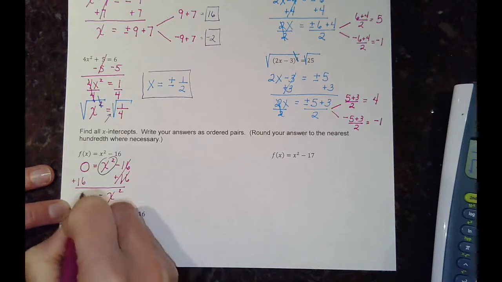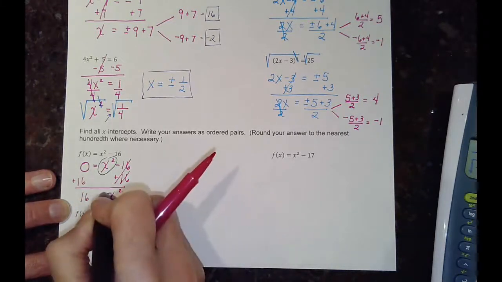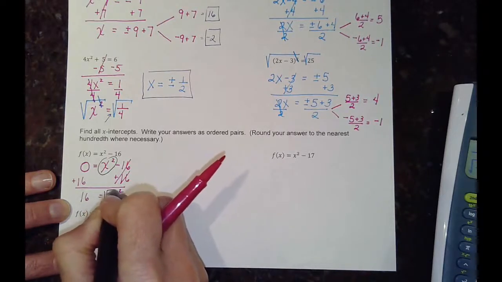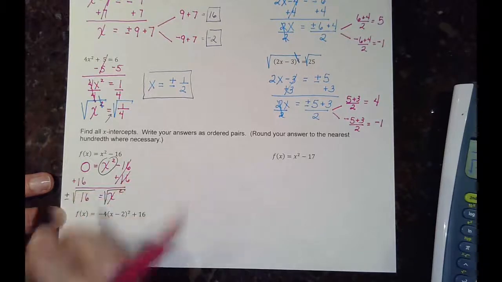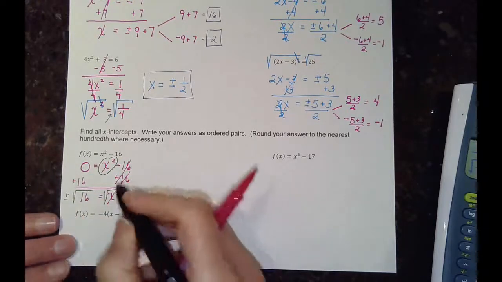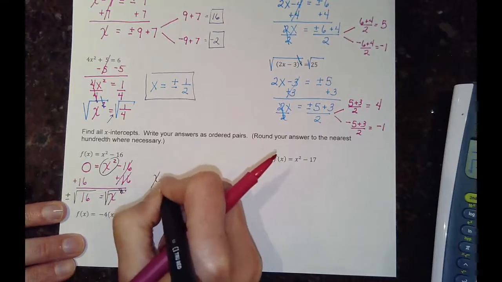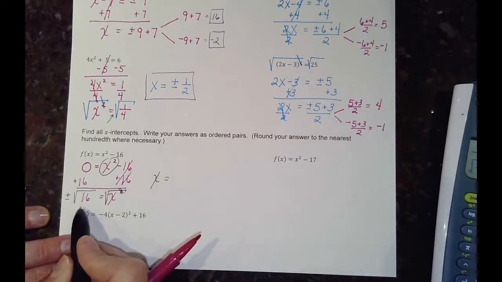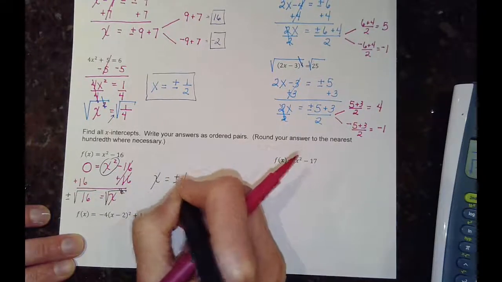So to undo a square, I'm allowed to take the square root of both sides. Just don't forget about the plus and minus. So the square and the square root cancel, so x comes out. And then what's the square root of 16? It's just 4. So the two answers are 4 and negative 4.